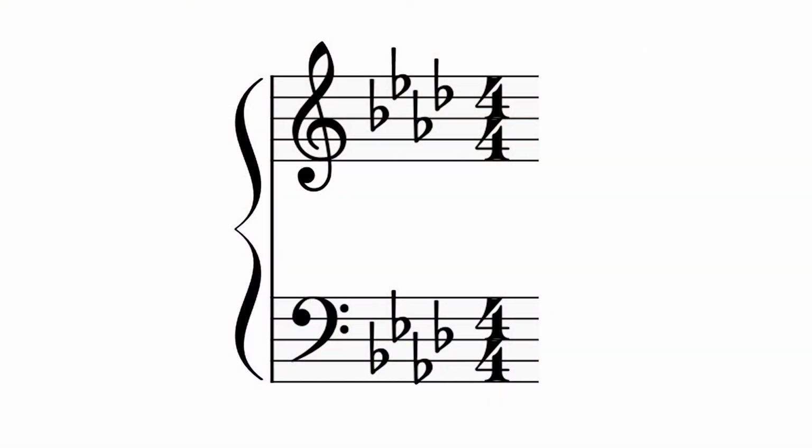Okay, so how many flats are in this key signature? There are 4 flats. What are they? B flat, E flat, A flat, and D flat. What key signature do you think this is? Remember to look at the second to last flat. This is the key signature of A flat.